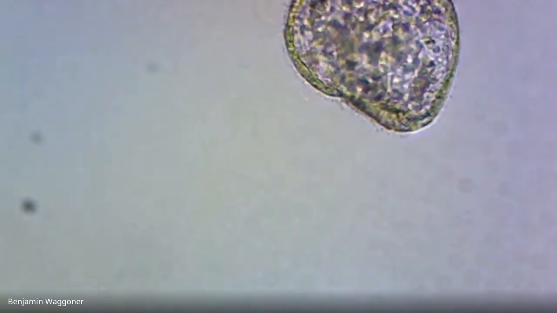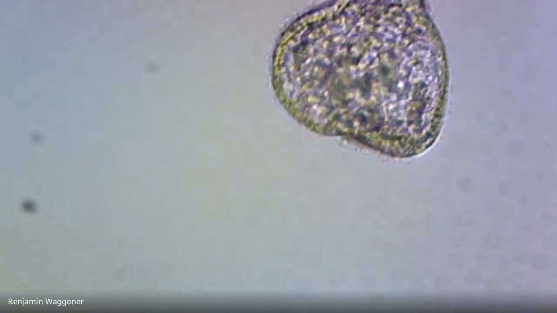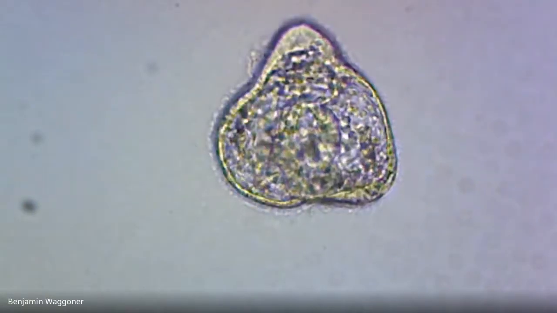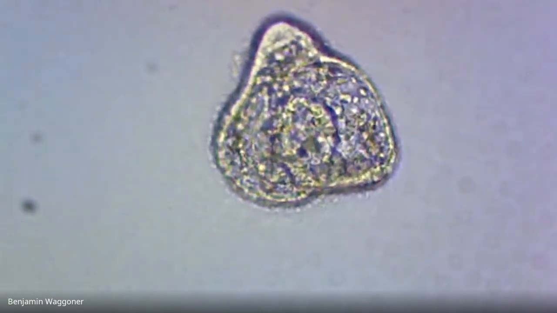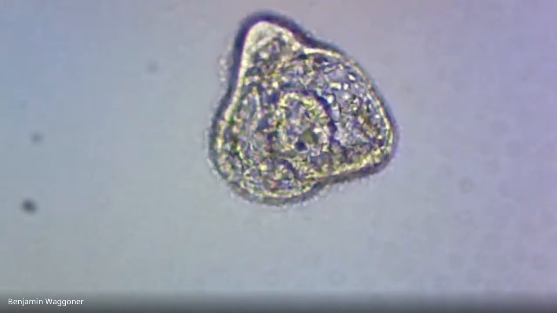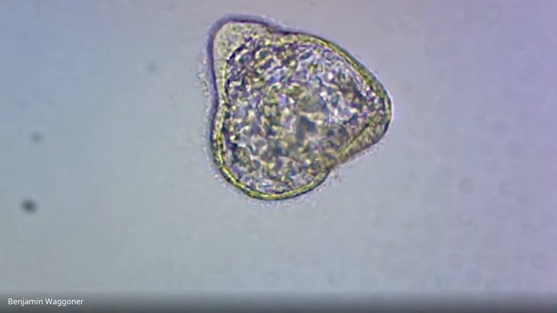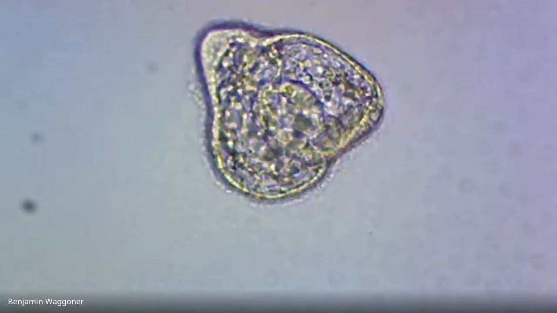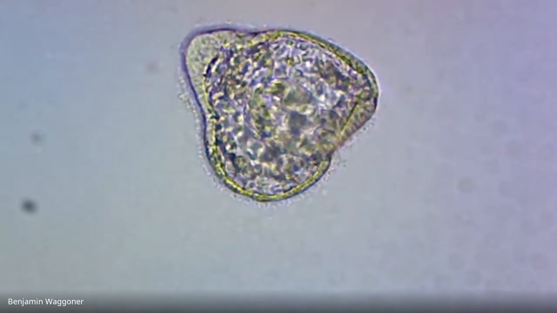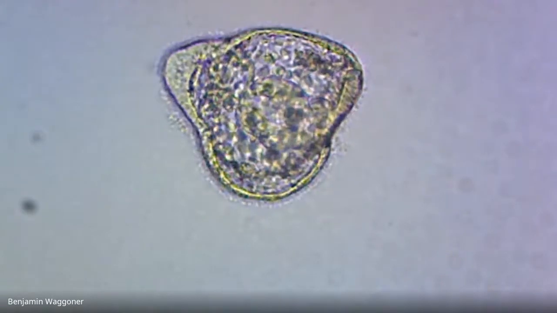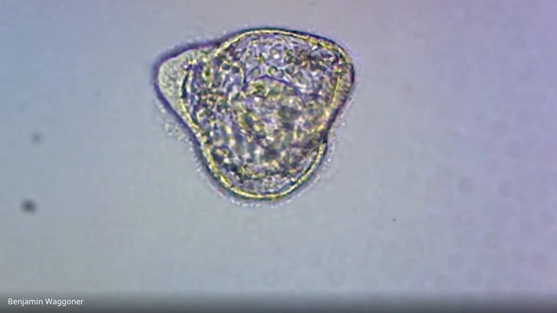Okay, this one's still viable. You can see the gut if we focus up and down. You can also see that it's not round anymore. It's got a definite triangle shape to it. This is not a pluteus yet. It's what's called a prism larva. So what's happened is that the gut has developed.